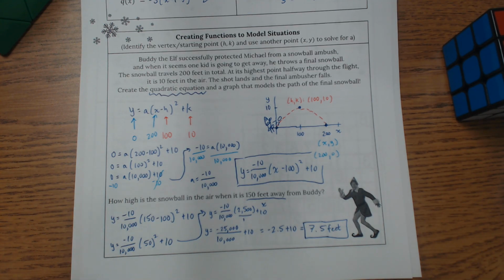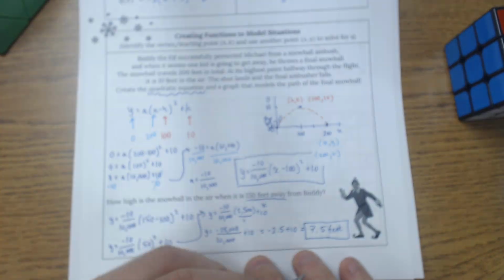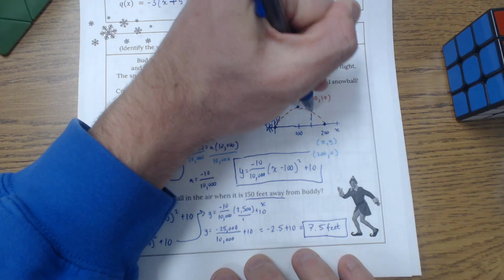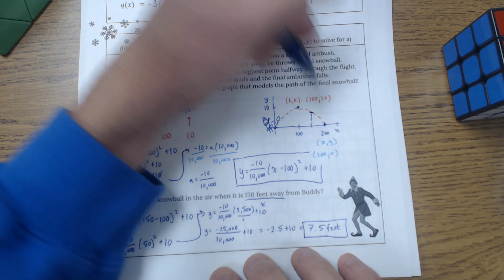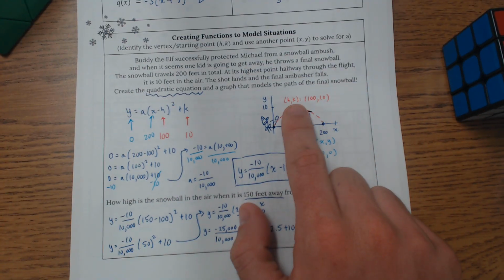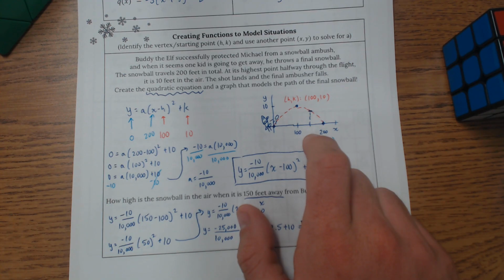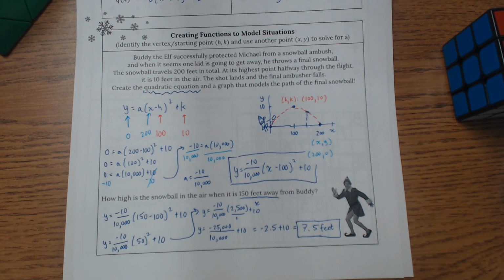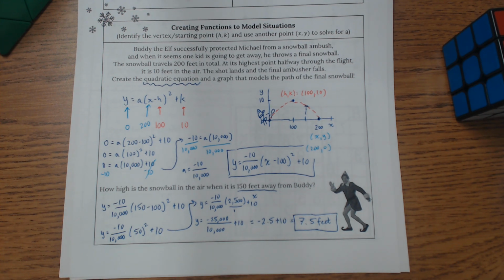from Buddy. If I double check my graph, here's about where 150 feet is, and that sounds reasonable. If the highest point was at 10, it makes a lot of sense that it's dropped maybe about 2.5 feet to get to there. Okay, so that looks perfect. That is everything that you need to know about Chapter 2, Transforming Functions.